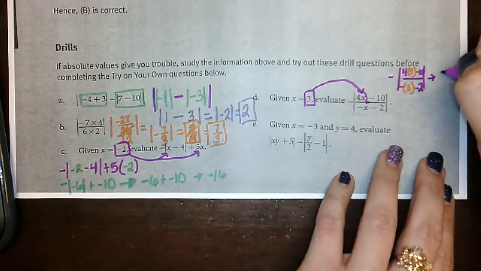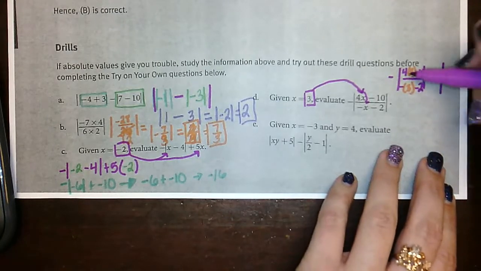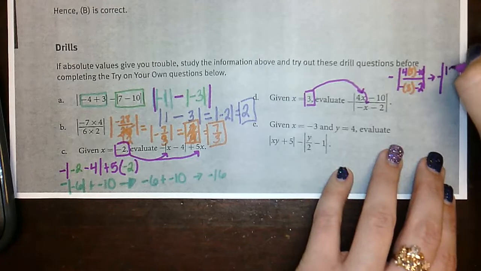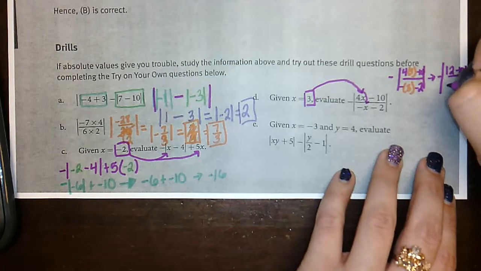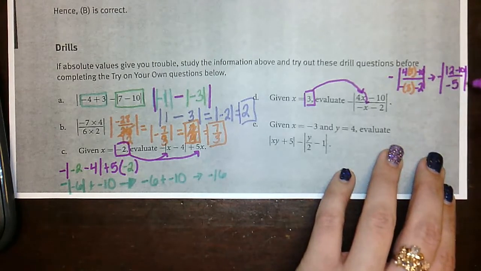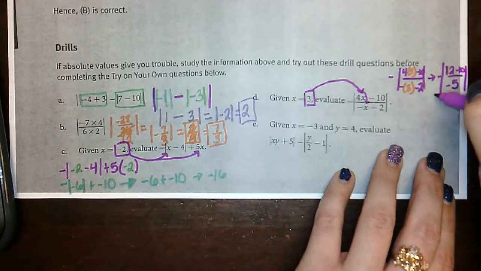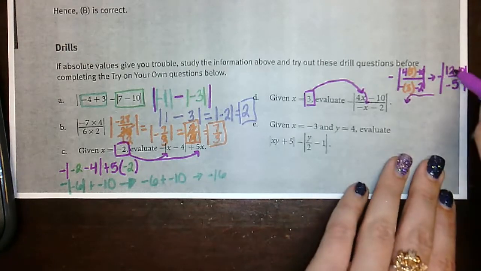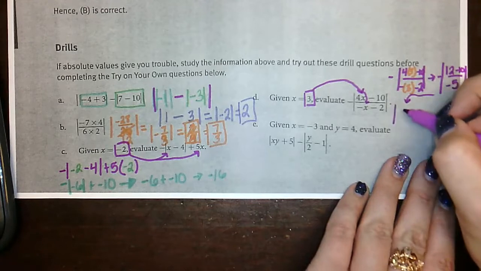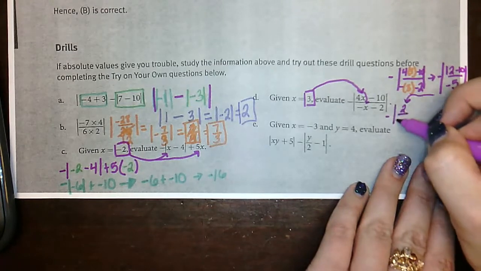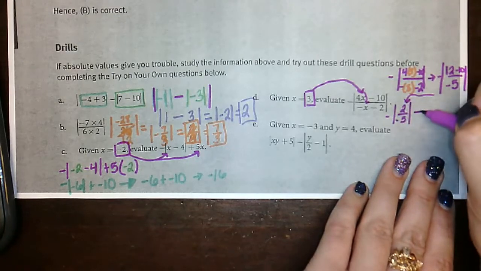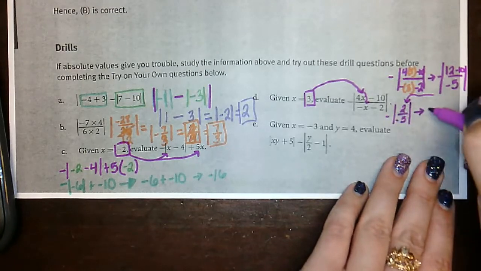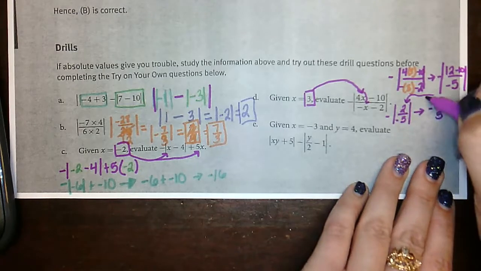Now we simplify. 4 times 3 is 12 minus 10. This is a -3 minus 2, which is a -5. Now continue simplifying on the inside. So 12 minus 10 is 2 over negative 5. And then remember, we're taking the absolute value, so this inside becomes positive, and that negative just falls out in front. And that's your final answer.